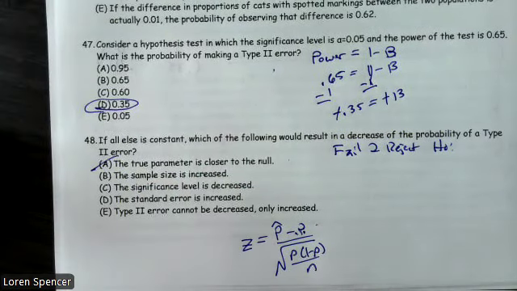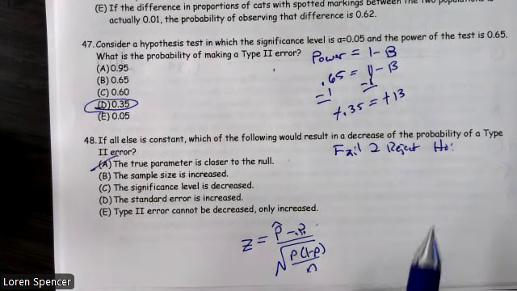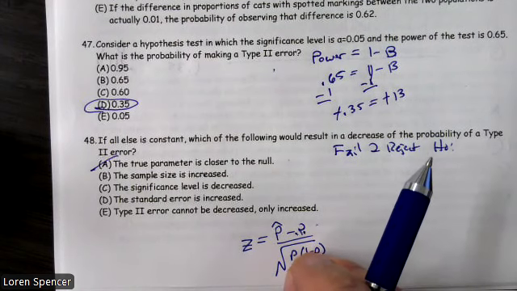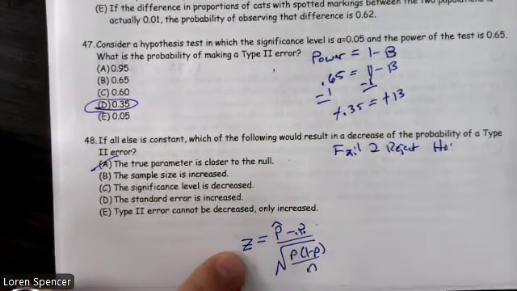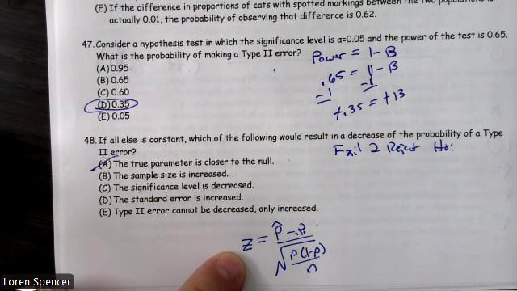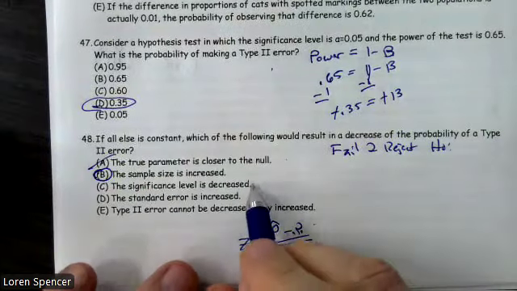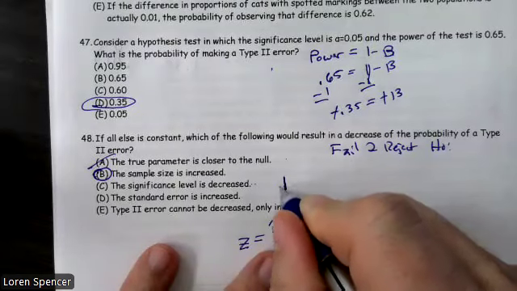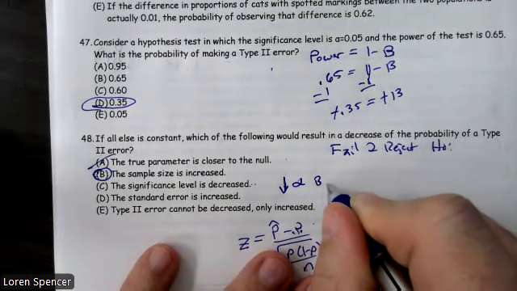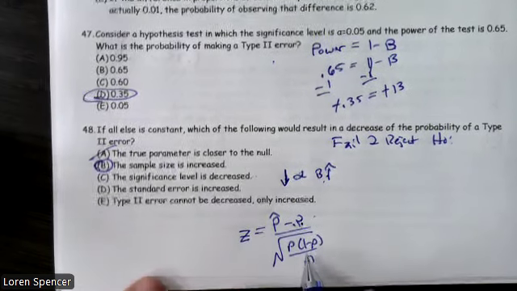The sample size is increased. If I increase the sample size, this part in here gets small. If this gets small, Z is going to get big, which means I'm going to get further and further out in the tail. The farther out I am in the tail, the more likely I am to reject. All right. Significance level. As alpha goes down, beta goes up, more likely to commit. All right. Standard error.